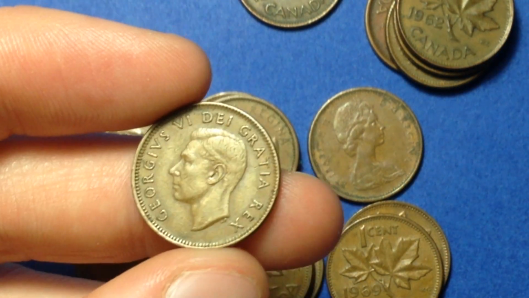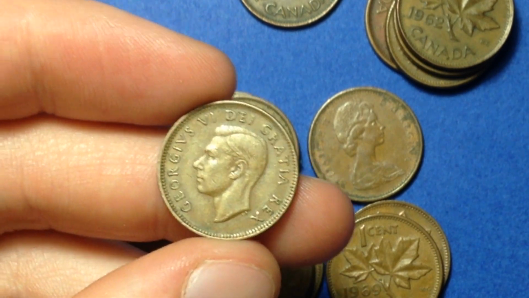A little bit later that year, they started to take them out of circulation and melt them down back to their copper or steel, whichever they were actually made of. Now there is another design change that I want to talk about. So prior to 1953, we didn't have Queen Elizabeth II on the obverse of the coins.